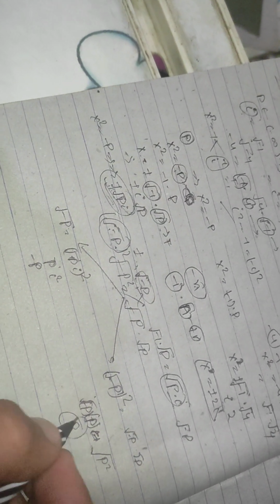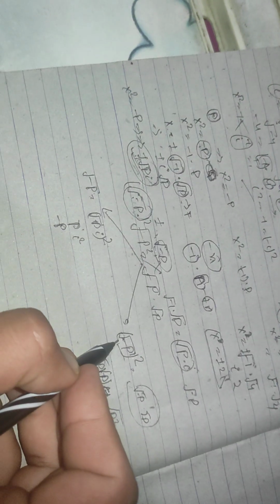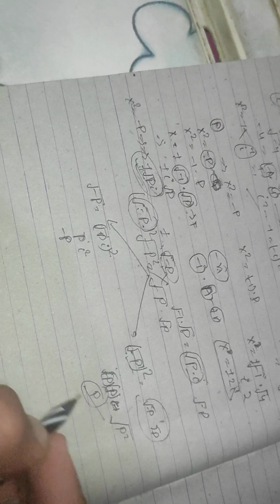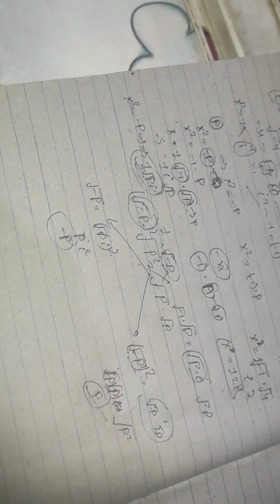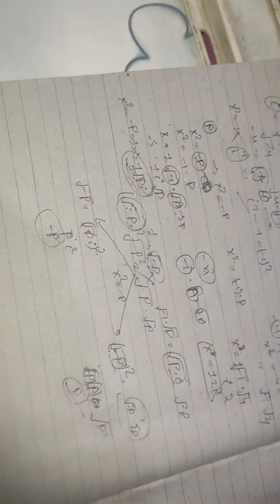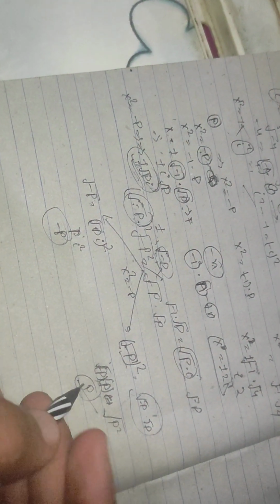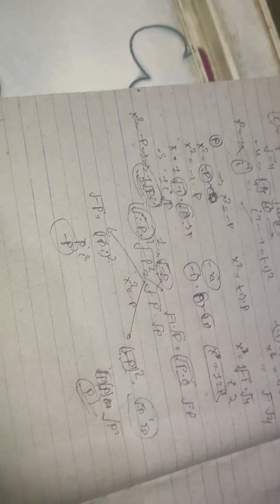So this is the contradiction. If we take the square of minus of under root p, it becomes positive p. But in our question, this is x is equal to minus of p. When we take the square, it does not give the original answer.